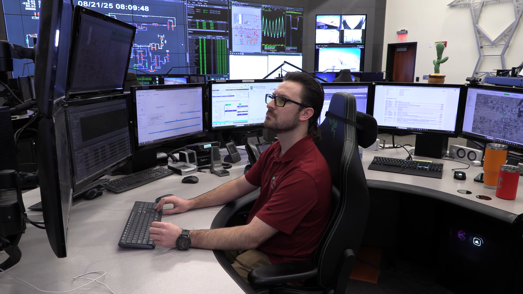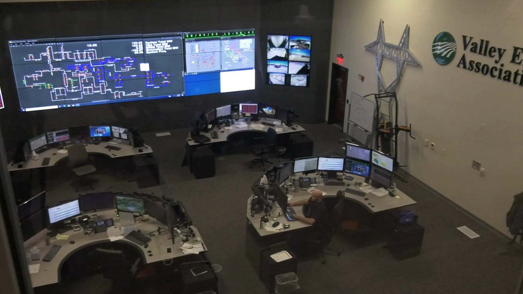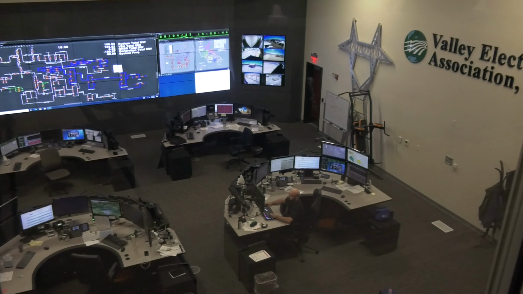We have interconnections on our transmission system, so we do have to coordinate with entities in other states even, so that everybody's power grid is reliable and the lights are on for everybody. So that's what we use SCADA for. It responds quickly to alarming when something does go wrong, and we're able to get on it and send a crew out to investigate and troubleshoot the problem.